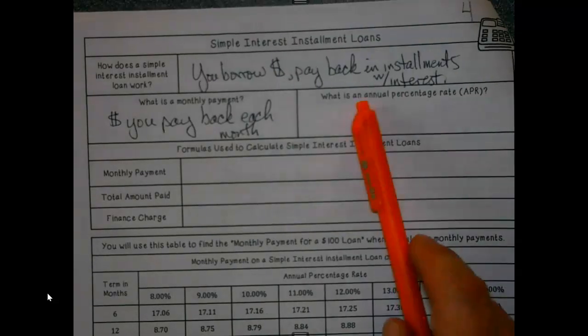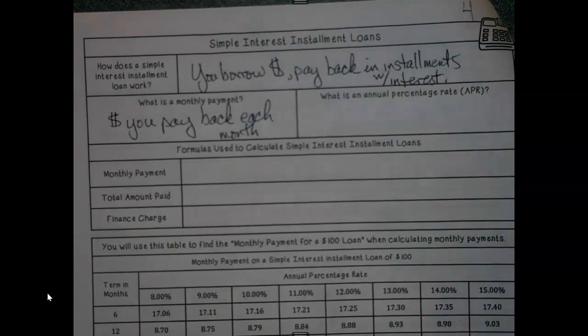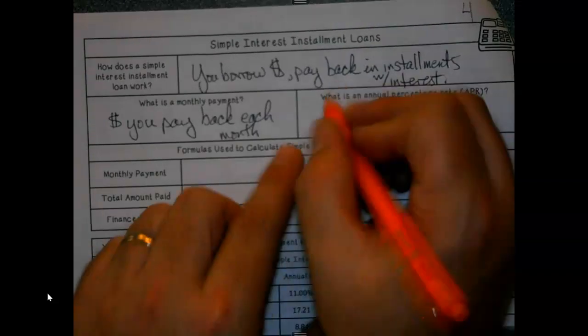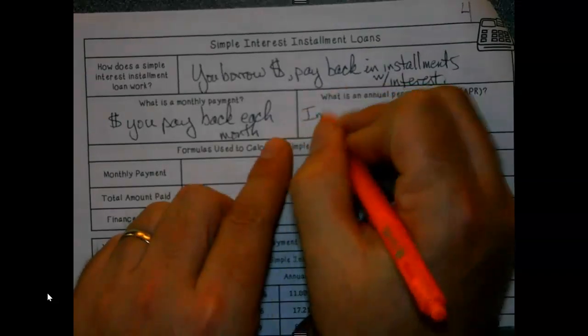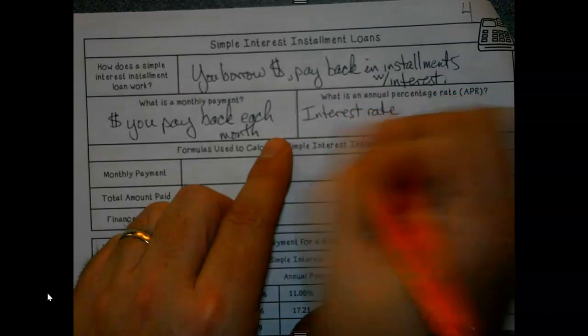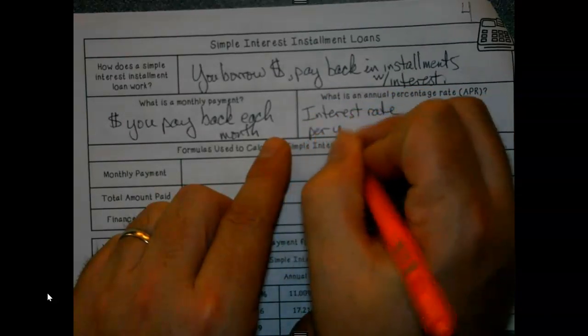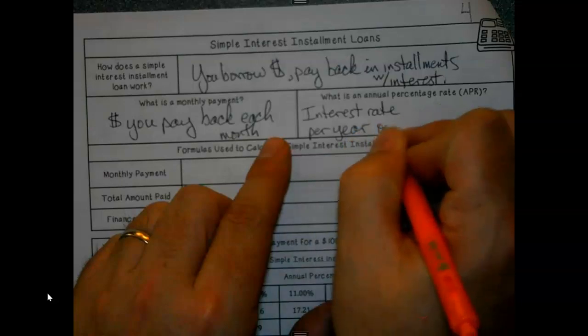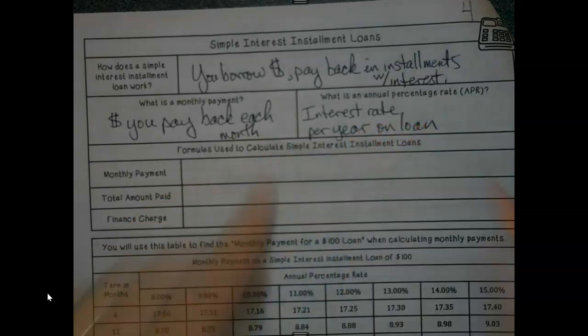And then the annual percentage rate, APR, which showed up in our credit search that we did the other day, is the interest rate per year on your loan.